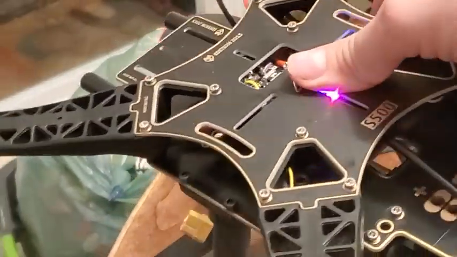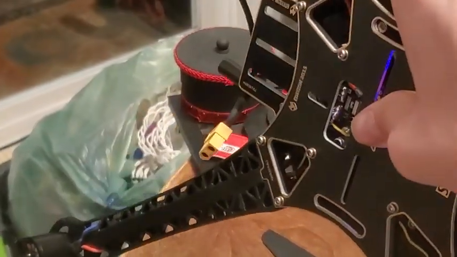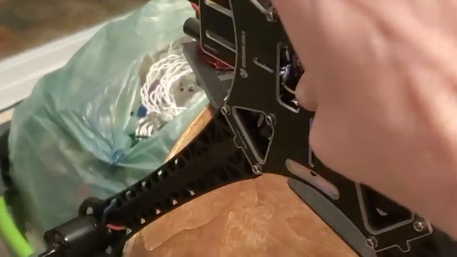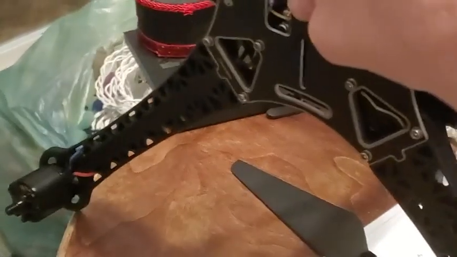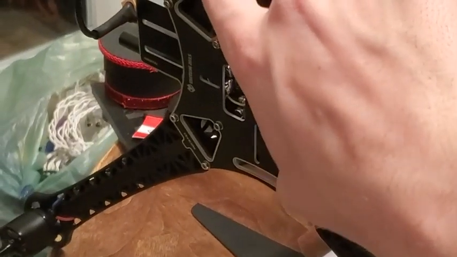And we tell it we have finished with that. Next it'll say left. Remember, this is the front. So you will then tilt it at a 90-degree angle in that direction. Once we have done that, I'm going to set this down. We will then click done.